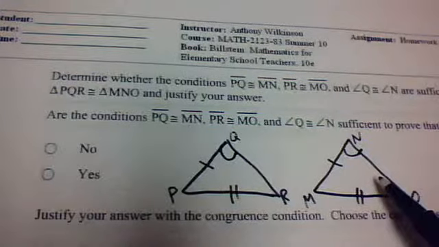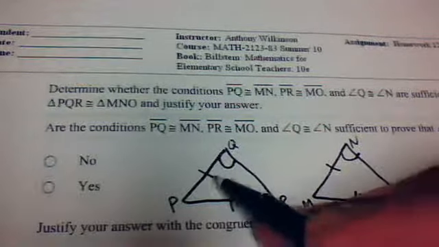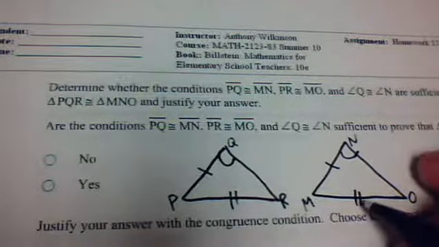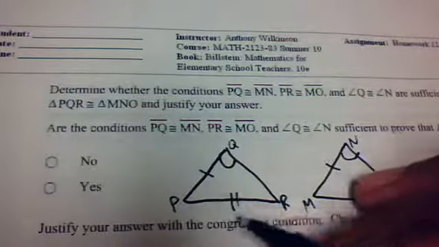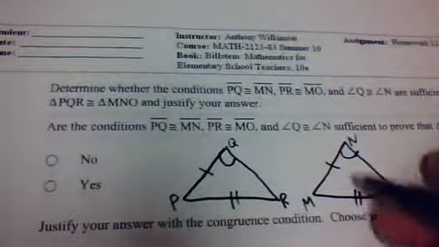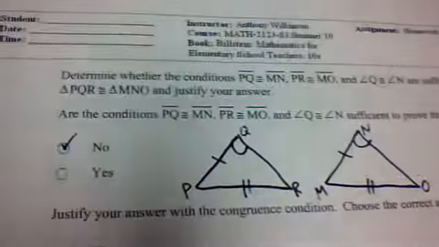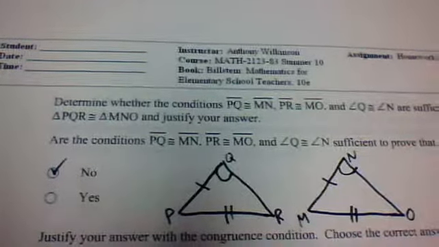It's not side-angle-side because the angle has to be included in between these two sides. And it's not SSS because we're not dealing with all sides. We're dealing with two sides and an angle, and two sides and an angle here. So this information would not be sufficient to prove that triangle PQR is congruent to triangle MNO. So the answer to that would be no.